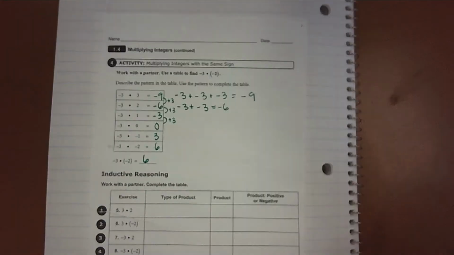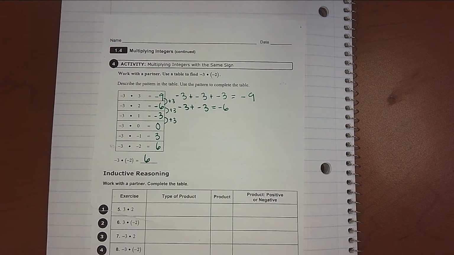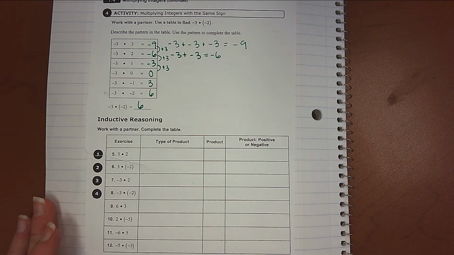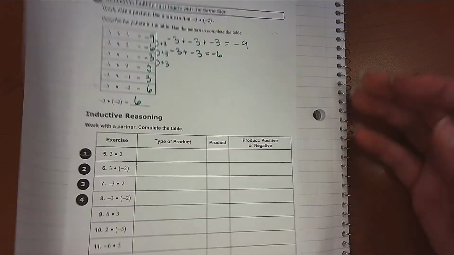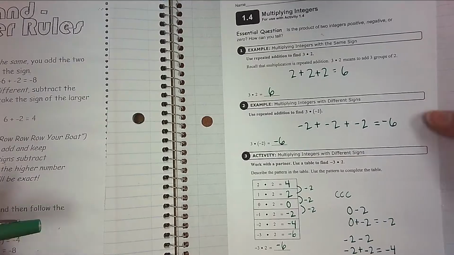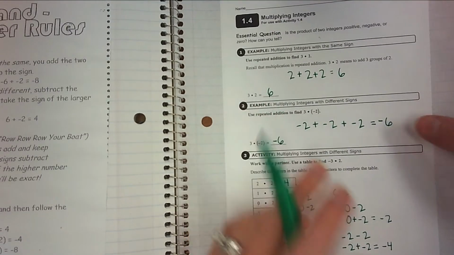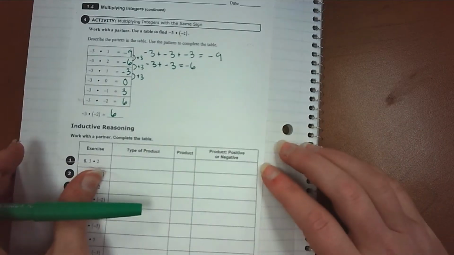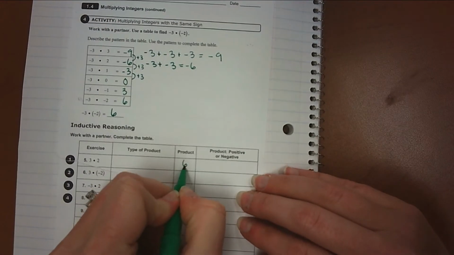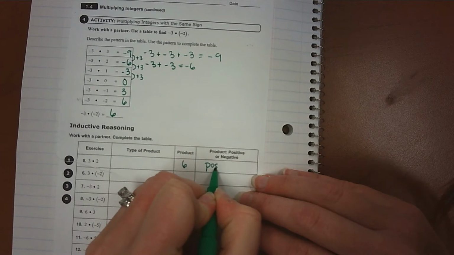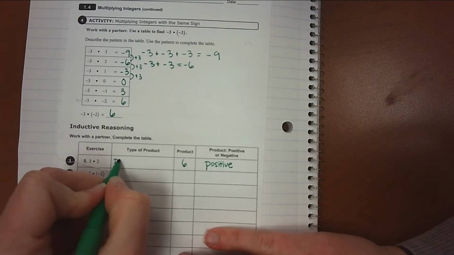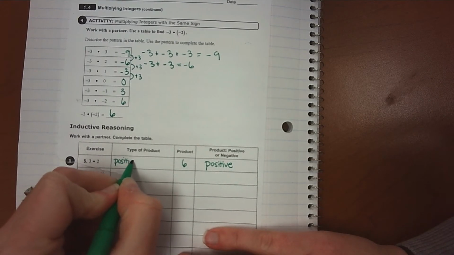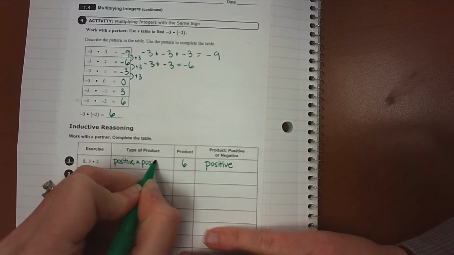So at this point, we've got a set of examples for us to use down here for type of product. So in example 1, we had 3 times 2. And if you look back here, we had 3 times 2 in example 1, and the product was positive. The product was 6, and it was positive, and it was a positive times a positive.